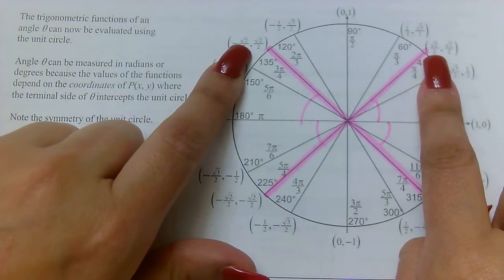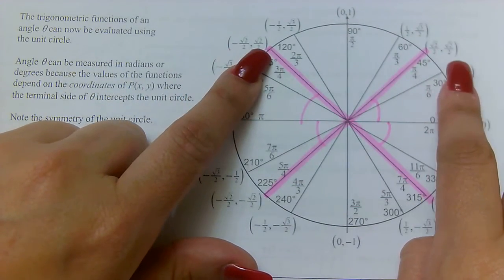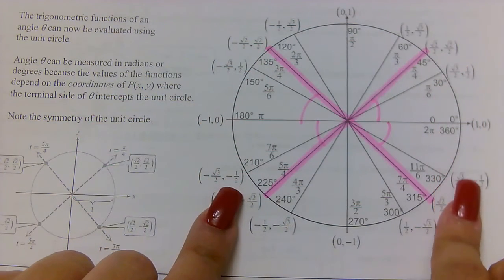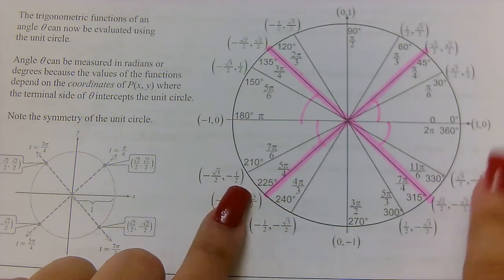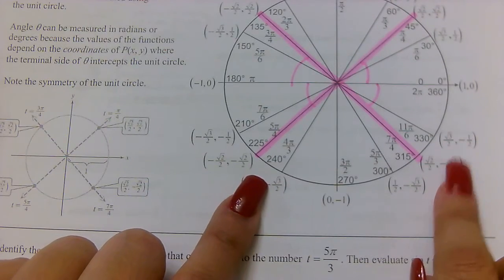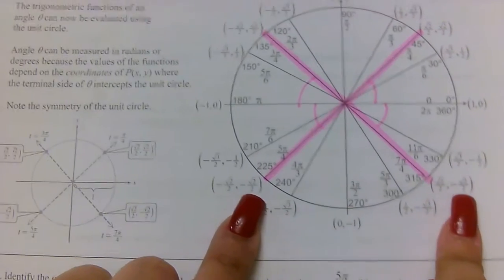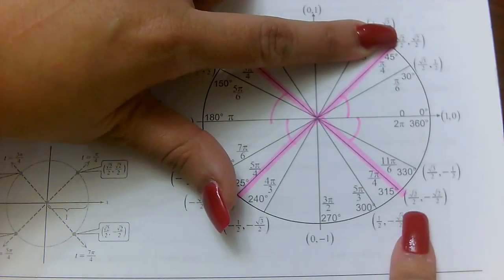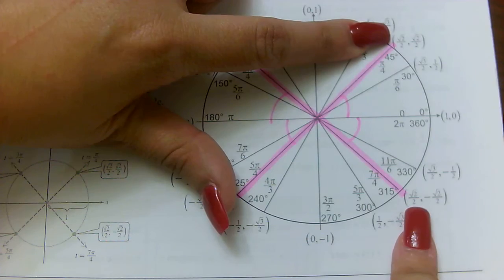In these 2 quadrants right here, look at our y. They're both positive. Okay? If we go down over here, our y's are going to be, let me see, these 2, they're both negative. Let's look at our x's here. Our x's here and here, 2 of them are positive.